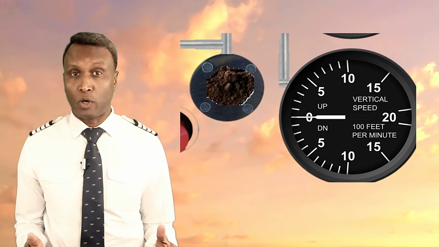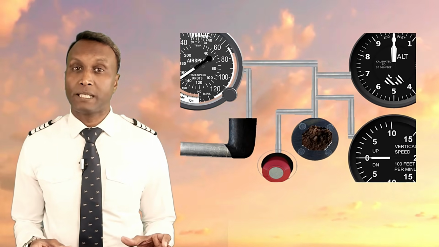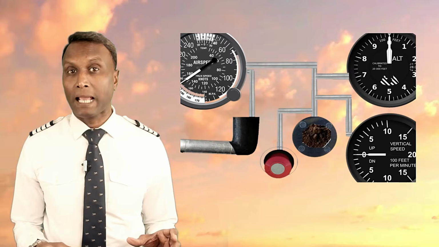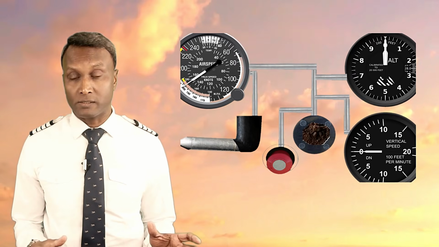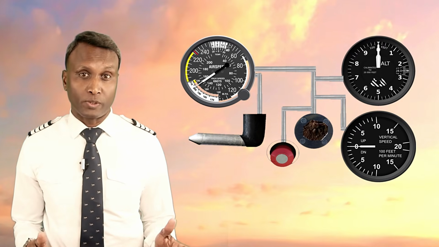The altimeter freezes at the altitude where the blockage occurred, and the vertical speed indicator shows a constant climb or descent depending on when the blockage happened. This is why it's so important to be aware of the potential for blockages in these systems and to know how each instrument will behave when there's a blockage. Understanding these issues helps ensure that you can troubleshoot and maintain situational awareness if any of the instruments start behaving unpredictably during flight.